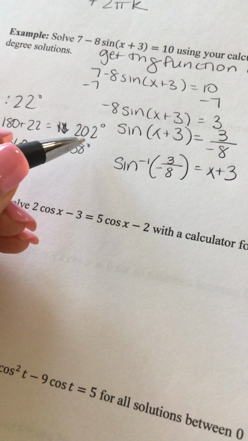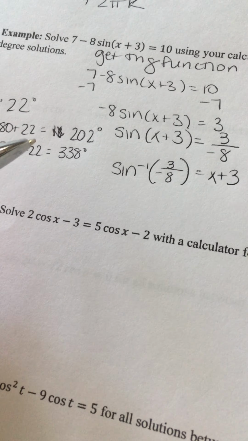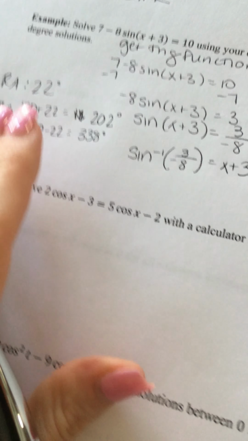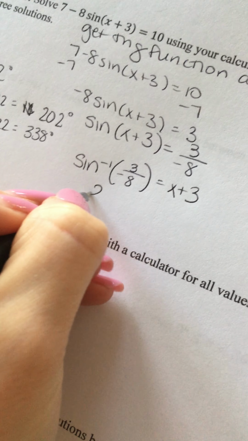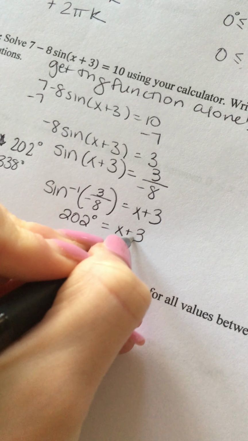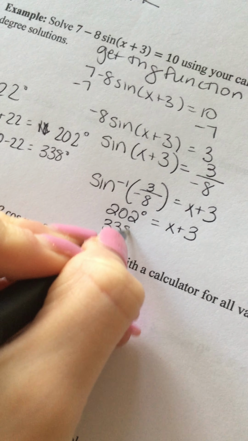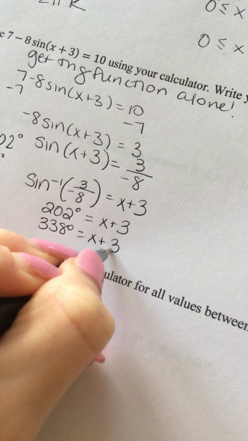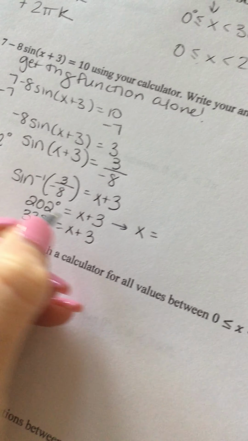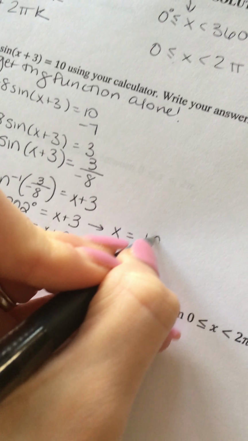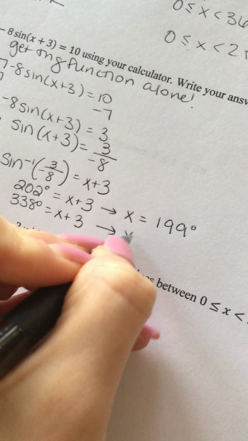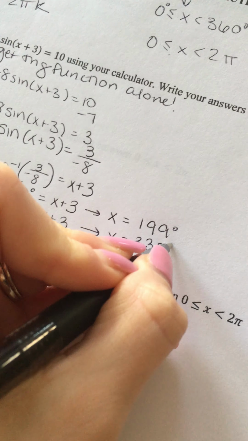I know your calculator did not give you either of them. That's because your calculator does its own thing. So these are the 2 angles that we want. So I'm going to say 202 degrees is equal to x plus 3. And 338 degrees is equal to x plus 3. We'll solve for x. X will equal 202 minus 3 will be 199. And then 338 minus 3 will be 335.